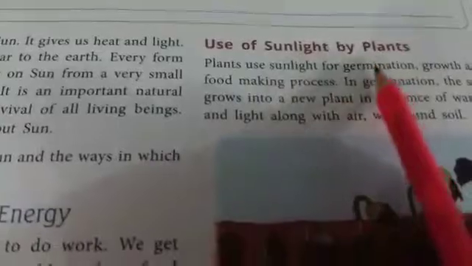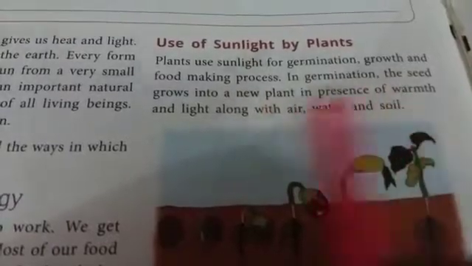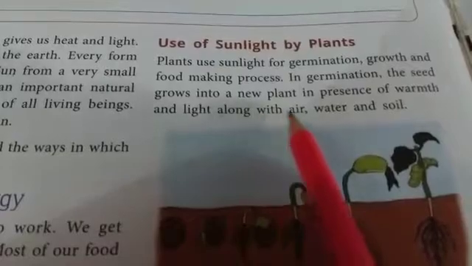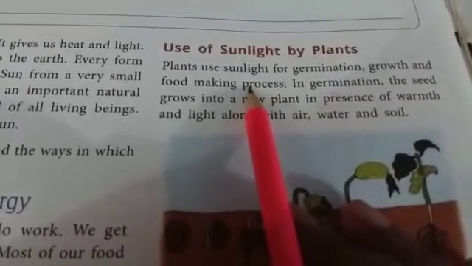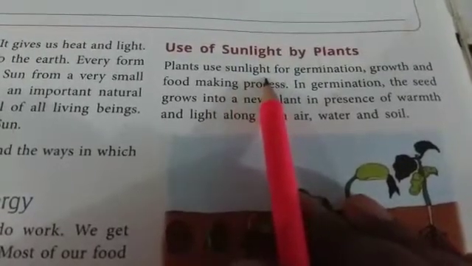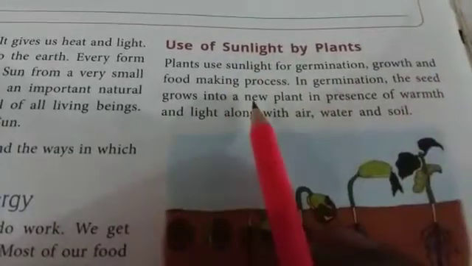Use of sunlight by plants. Plants use sunlight for germination, growth and the food making process. In germination, the seed grows into a new plant in the presence of warmth and light along with air, water and soil. Now plants make food and grow with the help of sunlight. Sunlight is very important for plants for germination, growth and food making.